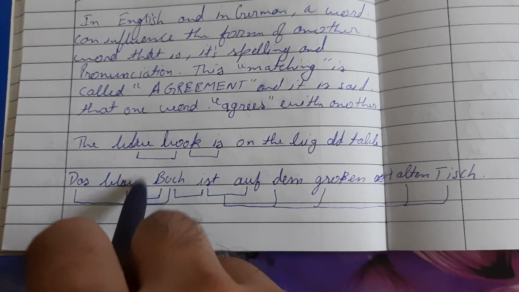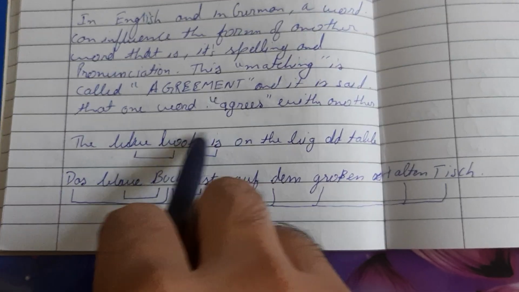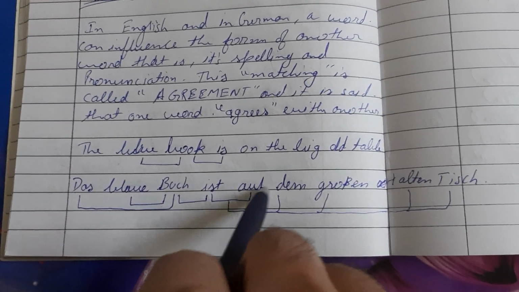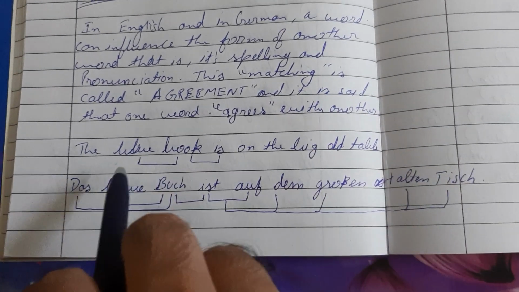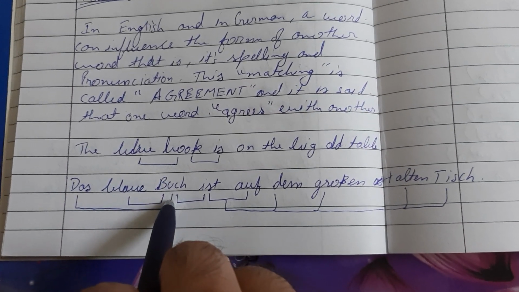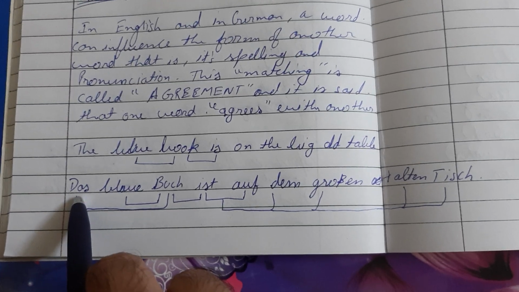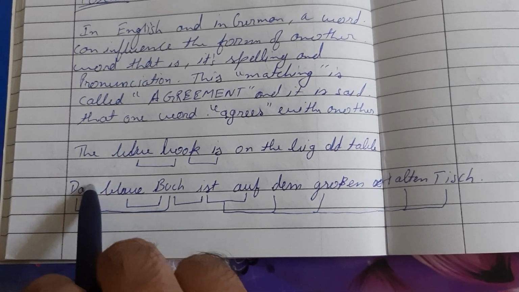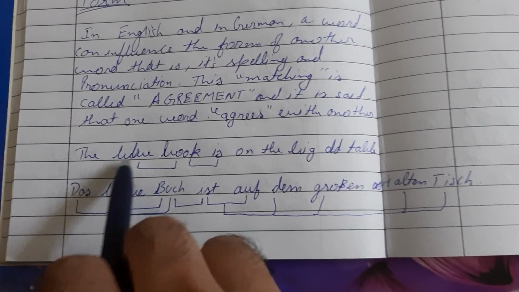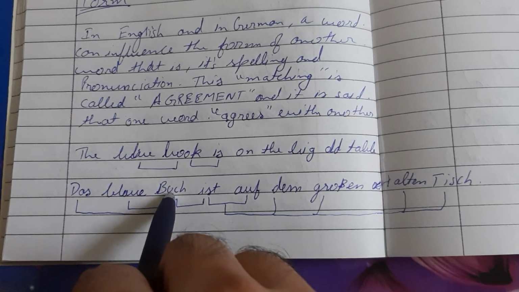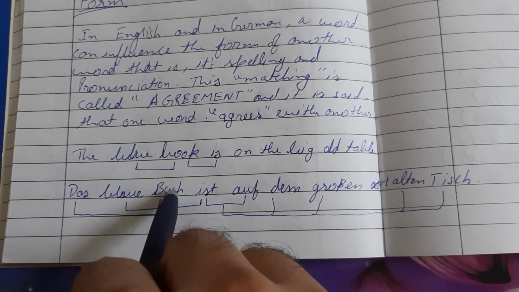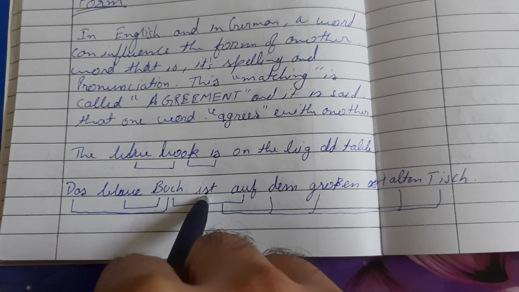If we look at the German translation of the above sentence, we get das blaue Buch ist auf dem großen alten Tisch. In this, Buch is a singular word whose gender is neuter. So that's why the becomes das, and blue becomes blaue, which is influenced by the word book. Since it is singular, we get ist.